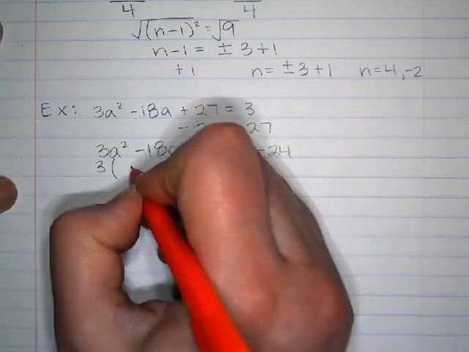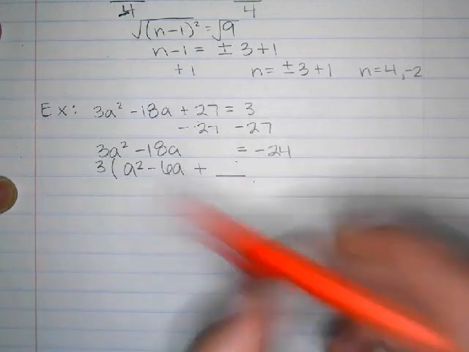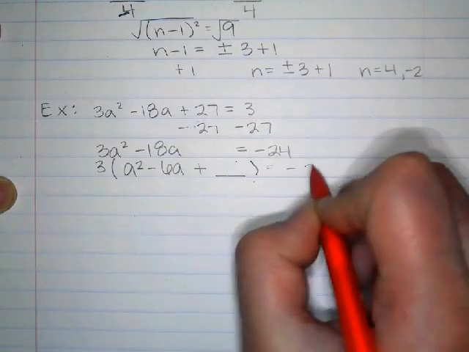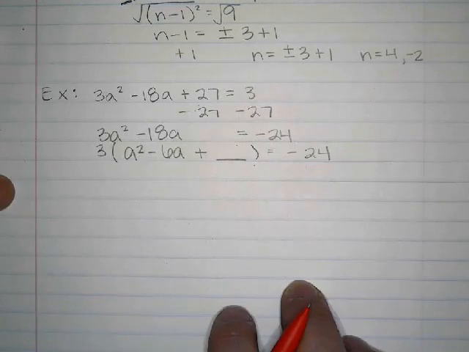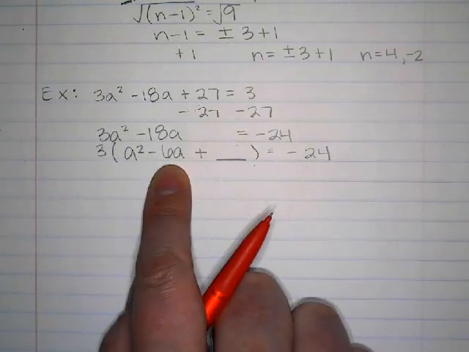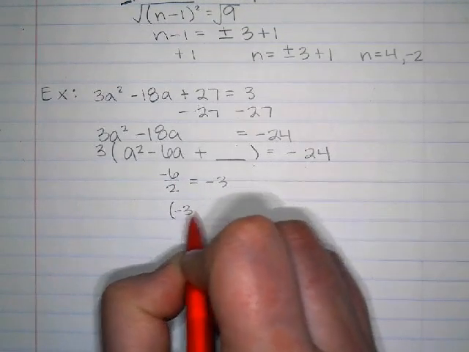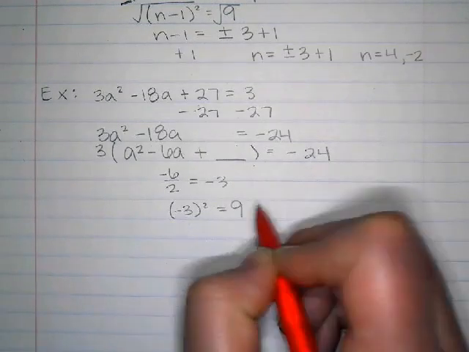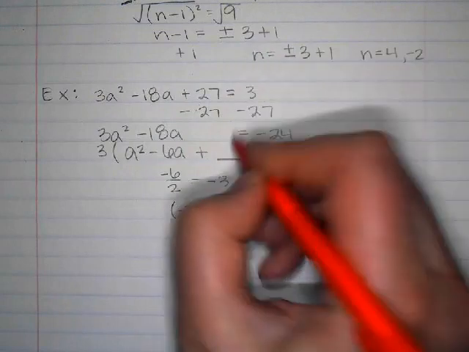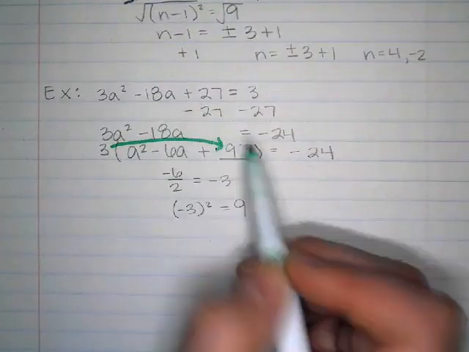And that leaves us with a squared minus 6a plus blank equals negative 24. Okay. And this is the part that's the same as yesterday. We take the middle term, divide by 2. Negative 6 divided by 2 is negative 3, and we're going to square it. Negative 3 squared is 9, okay? So 9 is the number that completes the square. We're going to put a 9 in here, but it's not really a 9. It's actually 3 times 9, which is actually 27.